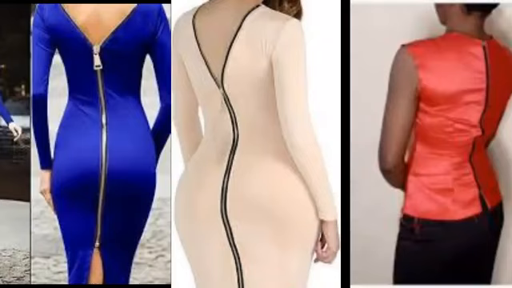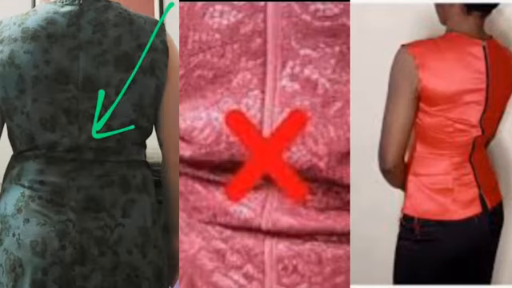Listen to these facts and be liberated as a fashion designer. You can watch countless sewing tutorials, but if you don't understand why certain principles are applied, you will never grow into a true fashion designer. In today's video, we are tackling one of the most frustrating problems in dressmaking, which is zipper bulge.